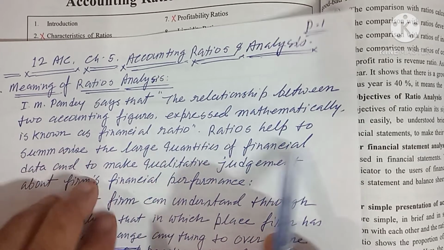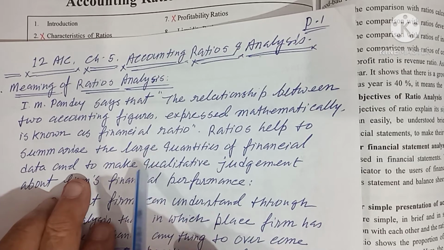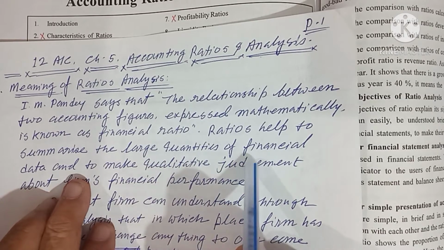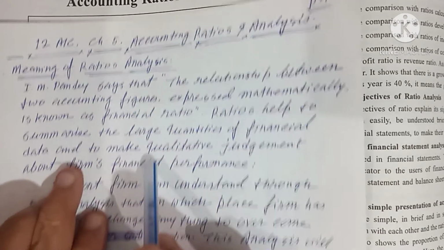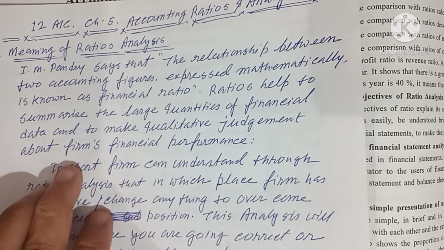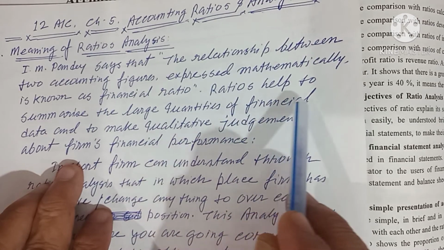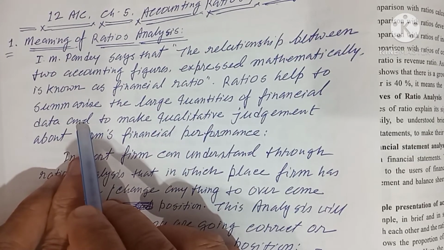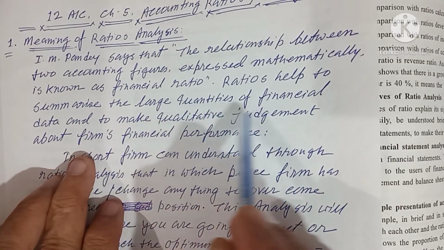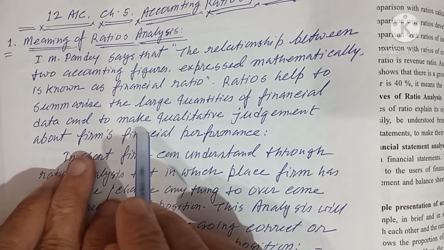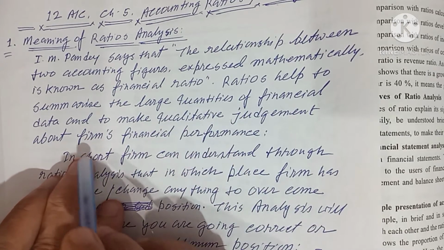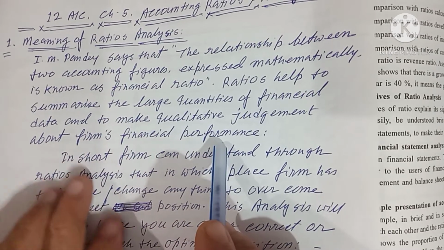Ratios help to summarize the large quantity of financial data and to make a qualitative judgment about the firm's financial performance.